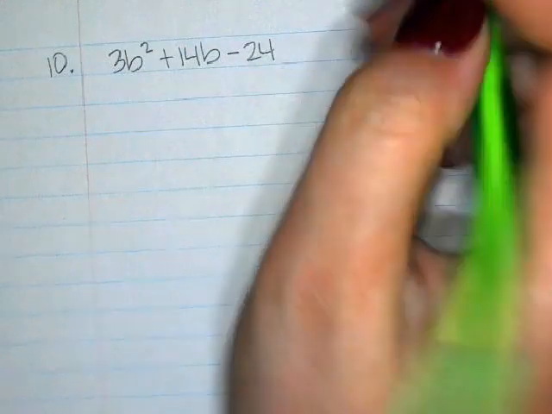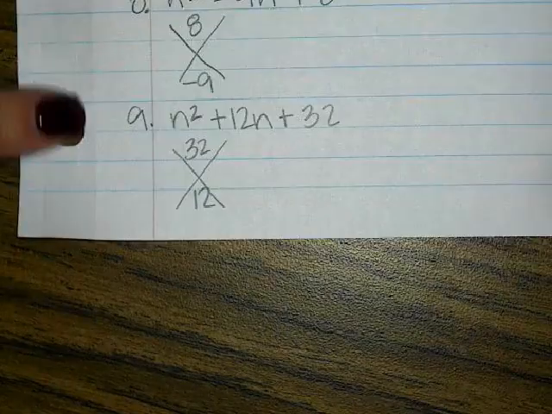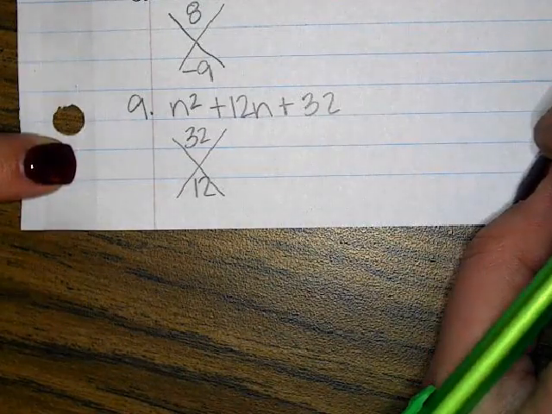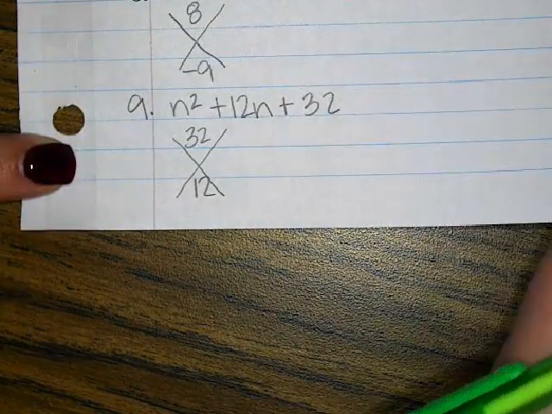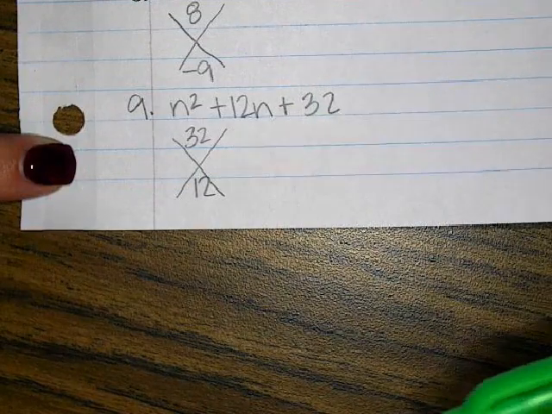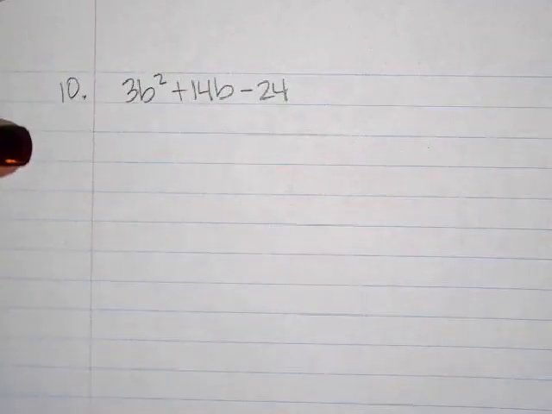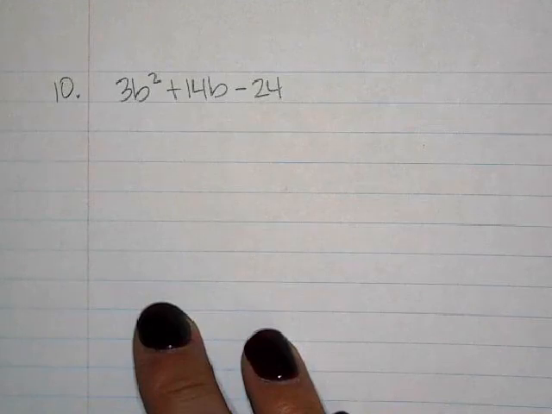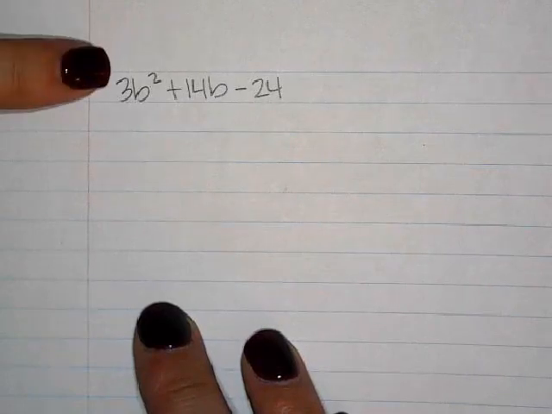All right, and then here's the next one. Is this one of the simple ones? No, this is a slide divide. How do you know it's a slide divide? Because there's a 3 in the front, and the 3 in the front, it's not a GCF. We can't pull it out and turn it into one of the simple ones. That 3 has to stay.